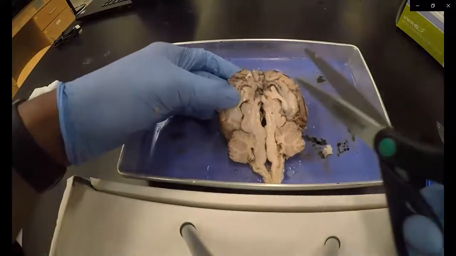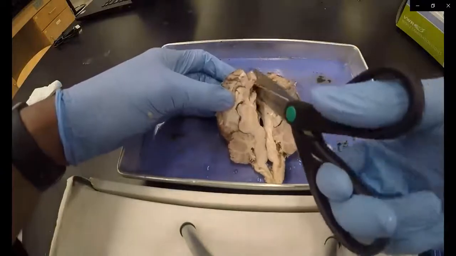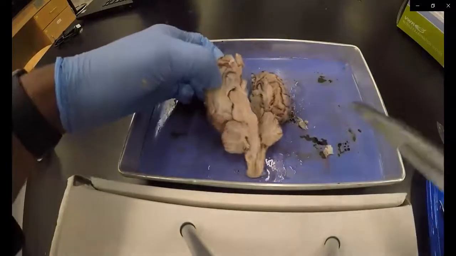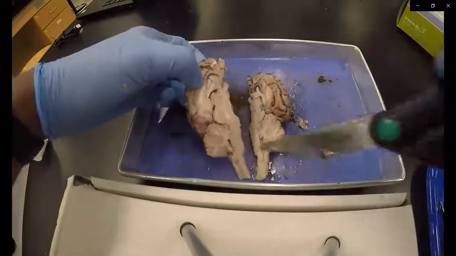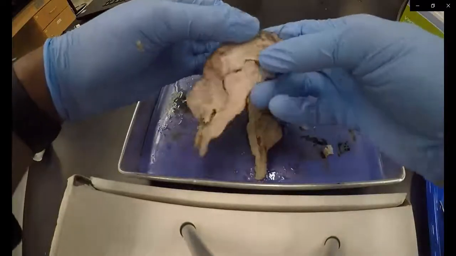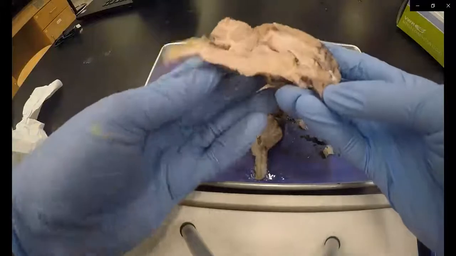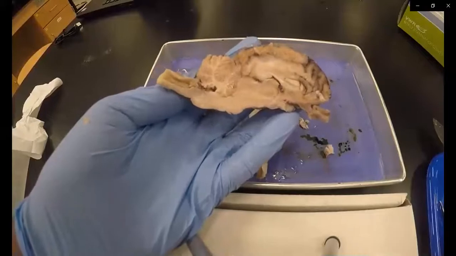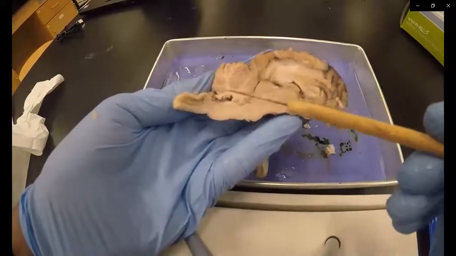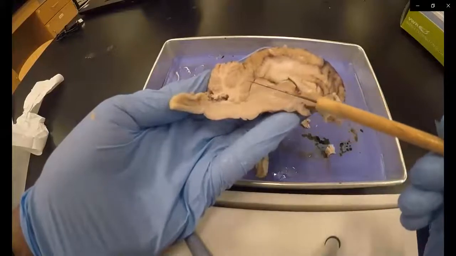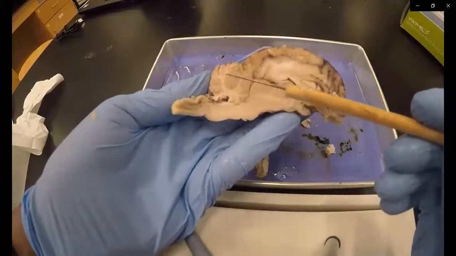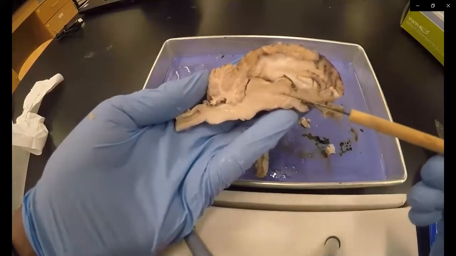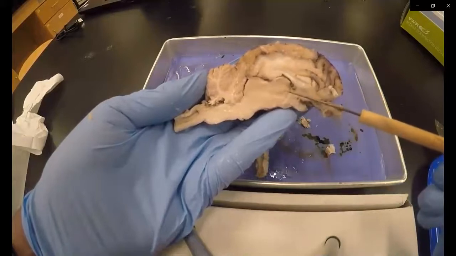It might be necessary to use a scissors to remove any connective tissue. You'll be able to view the inside of structures such as the cerebellum, which has gray matter, as well as white matter tracts sending information to and from the rest of the brain, as well as the thalamus, which integrates sensory information.